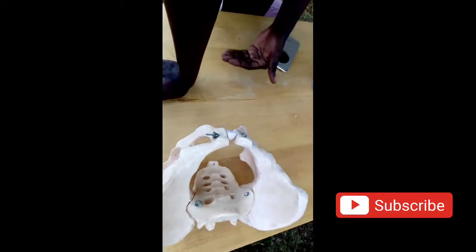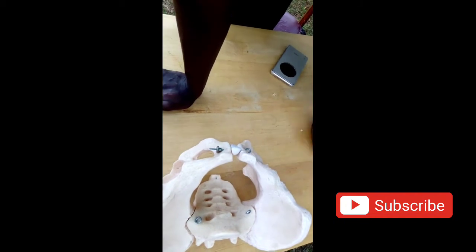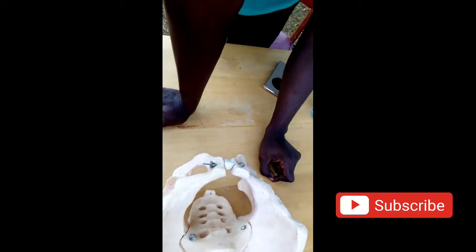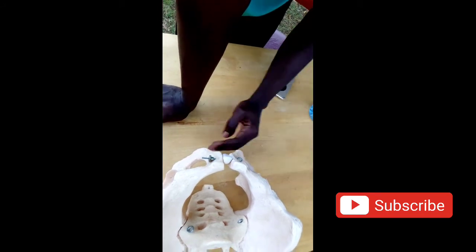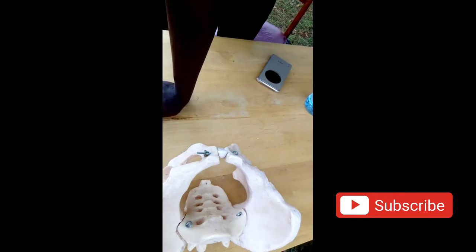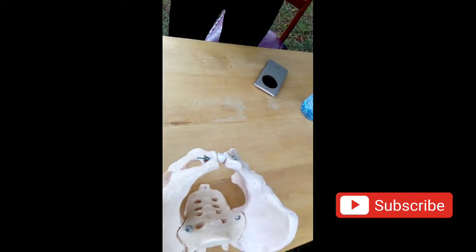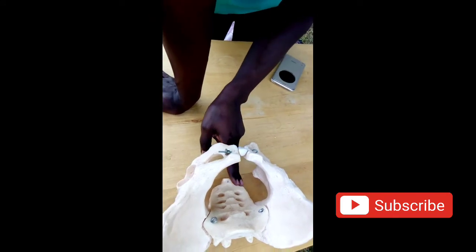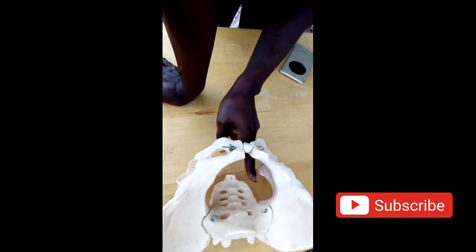If it is straight, just write in the notes that the sacral curve is not good. Or you say the sacral curve is good. You feel it is curved, meaning it creates room for the head. The next one is the sciatic notch.